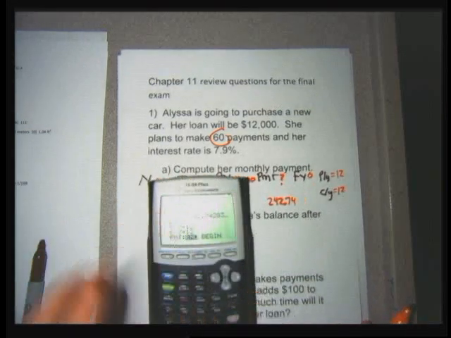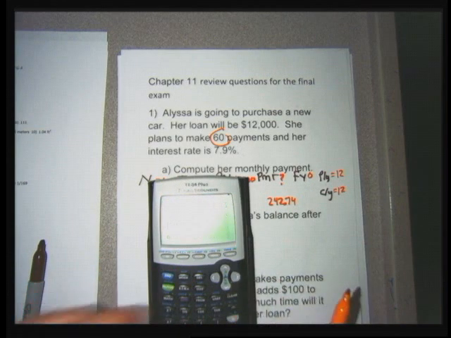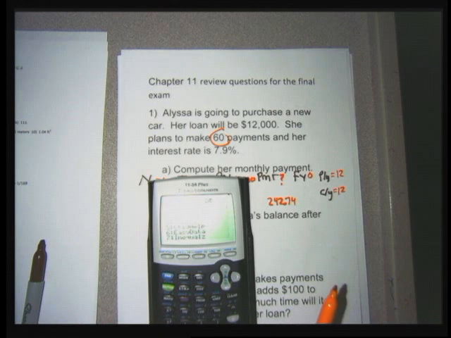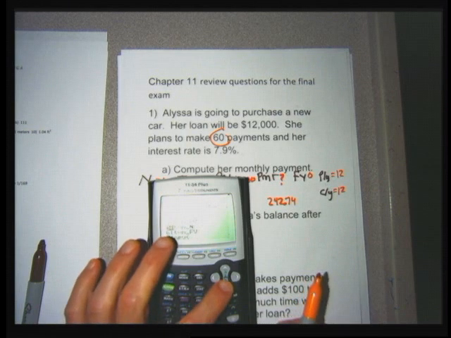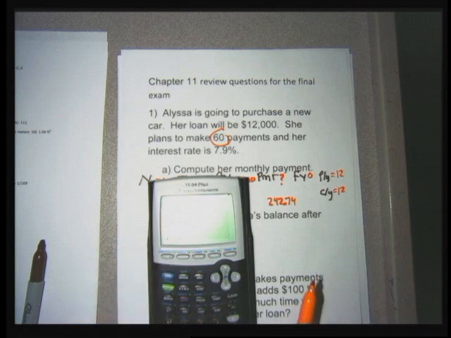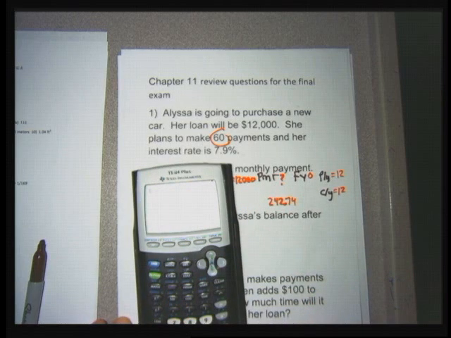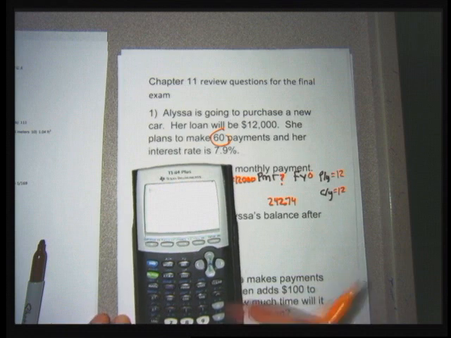For part B, determine Alyssa's balance after 2 years. After I've just computed her payment, I hit second and quit to get out of the screen. Hit my apps button again. Hit enter on finance, and then I need to find the BAL feature. And I'm going to hit the BAL feature, and I'm finding her balance after 2 years. If I multiply 2 years times 12 payments, that's the balance after 24 payments. So I'm going to do balance 24.